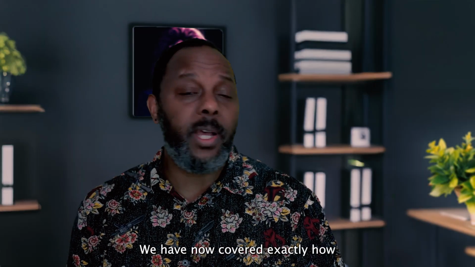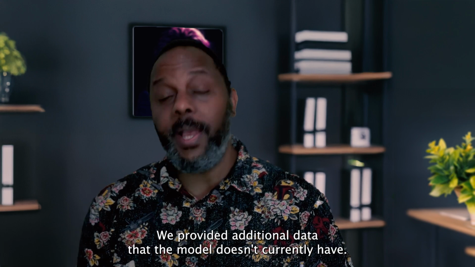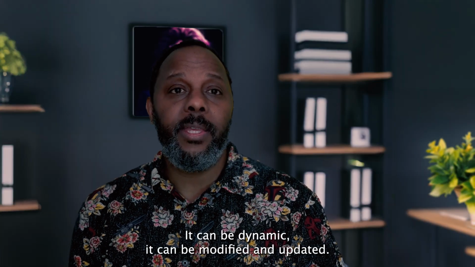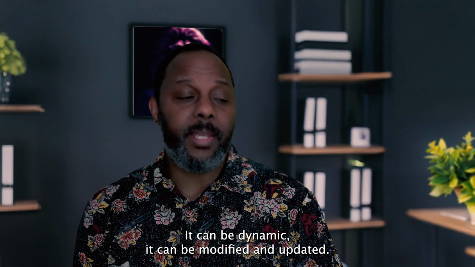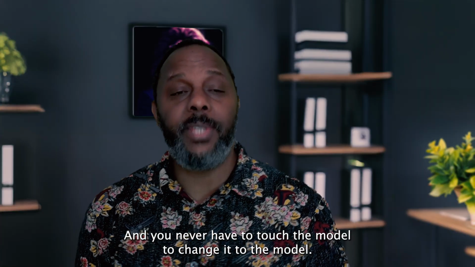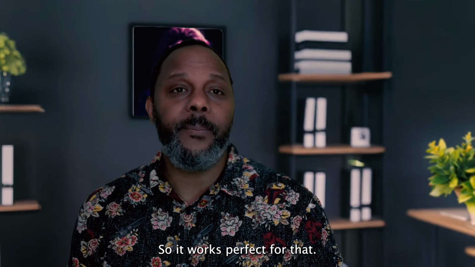We have now covered exactly how a RAG-based AI system works. We provided additional data that the model doesn't currently have. It can be dynamic, it can be modified and updated, and you never have to touch the model to change it. To the model, it's just receiving user input and additional data. So it works perfectly from that.